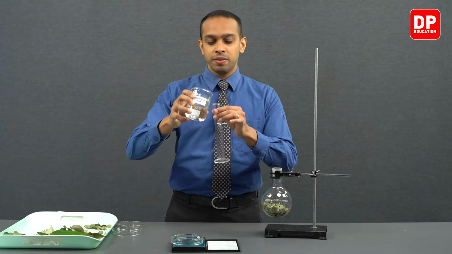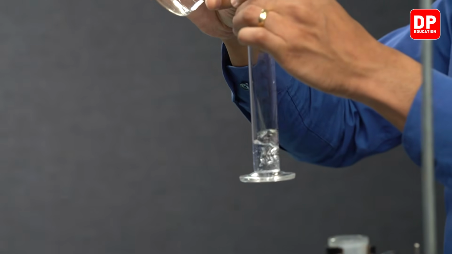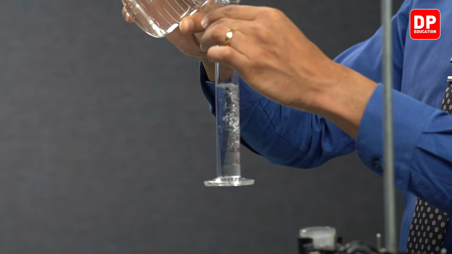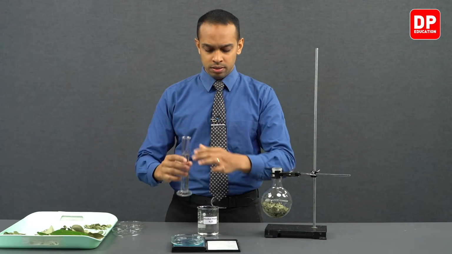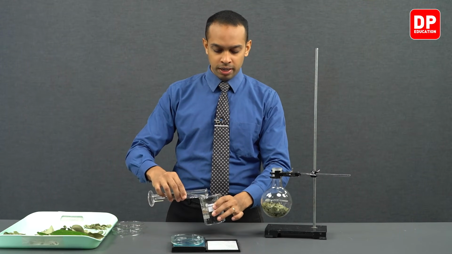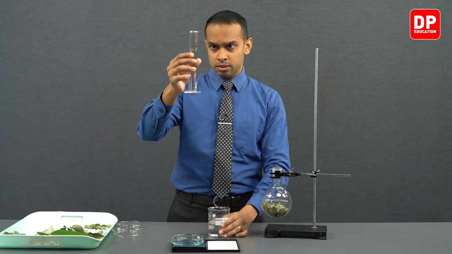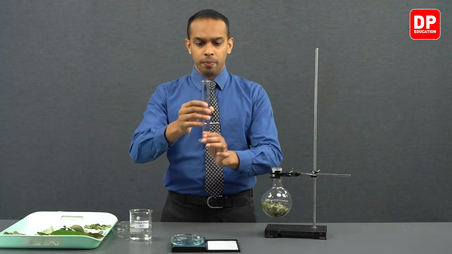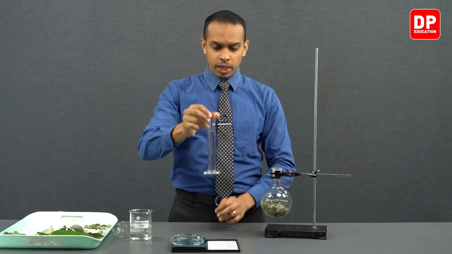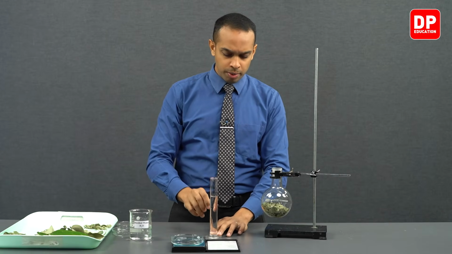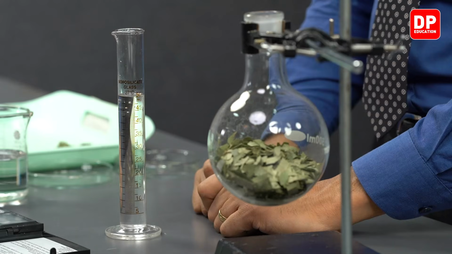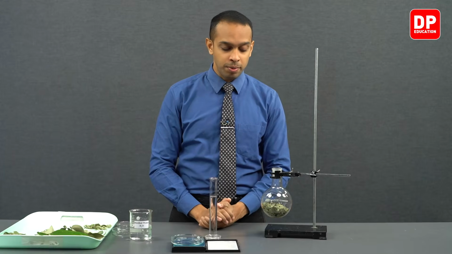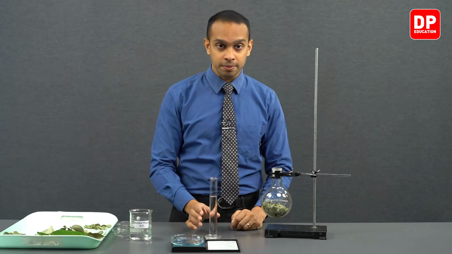So now we'll be transferring 50 milliliters of distilled water into this round bottom flask. As you can see here, we have measured 50 milliliters of water, and we are going to be adding 50 milliliters of water into our round bottom flask here.